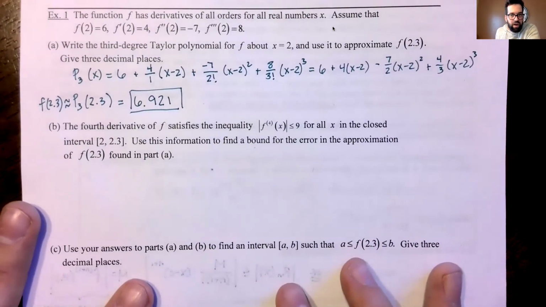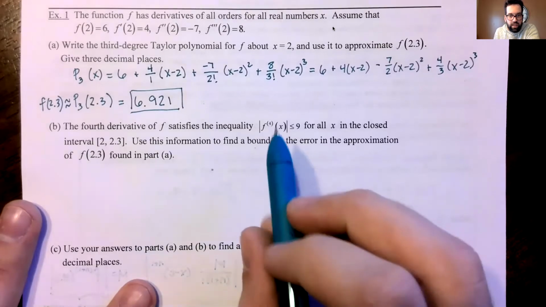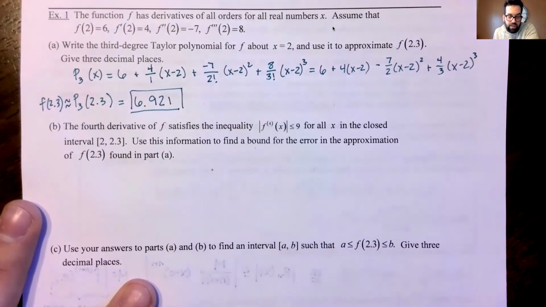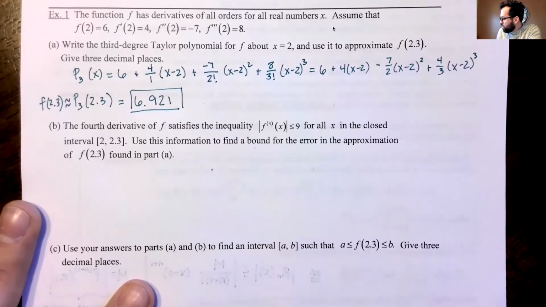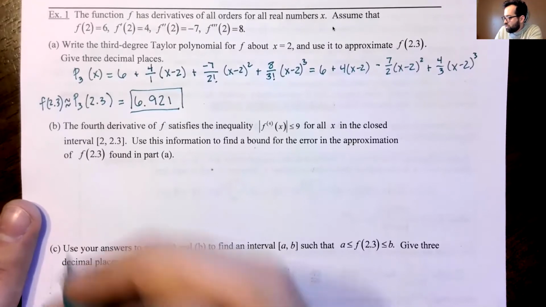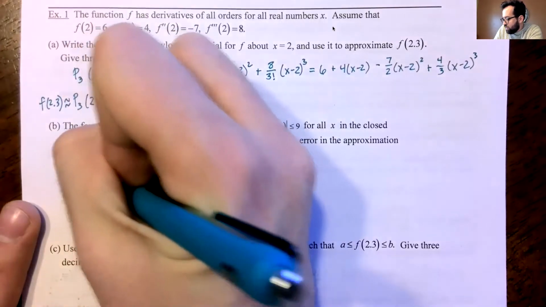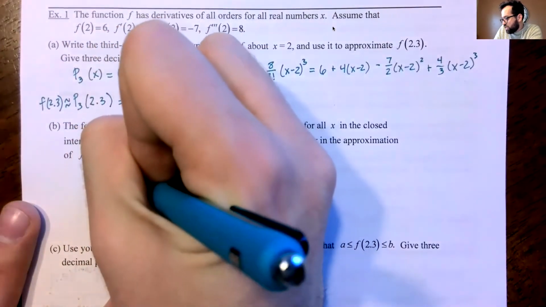The fourth derivative of f satisfies the inequality as given for all x in the closed interval from 2 to 2.3. Okay, that's going to help us with the capital M. We'll see that in a second. Use this information to find a bound for the error in the approximation of f of 2.3 found in part A. Okay, so we were given the interval from 2 to 2.3. Let's figure out why those numbers are important.